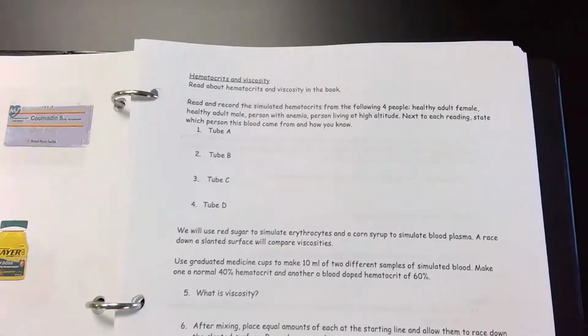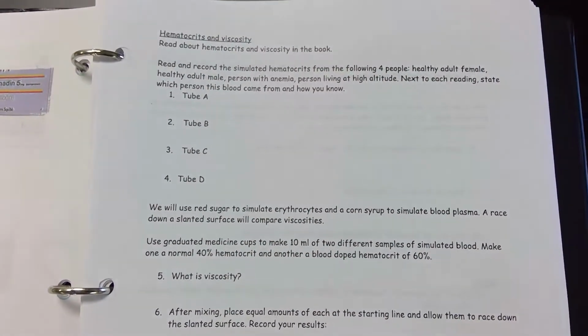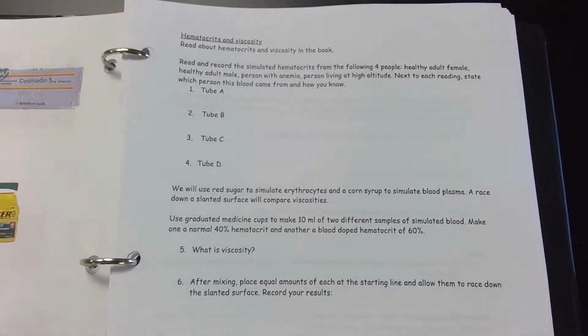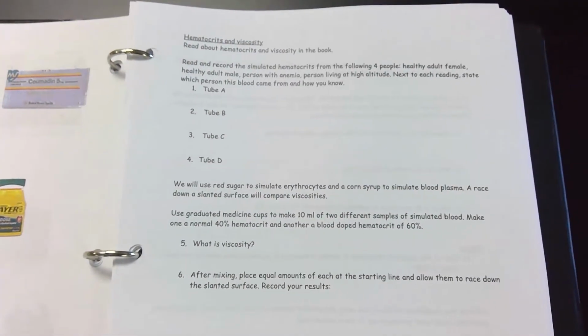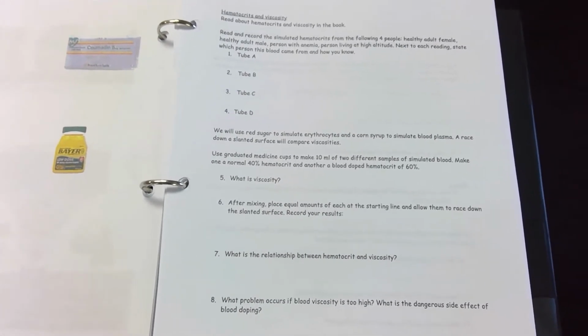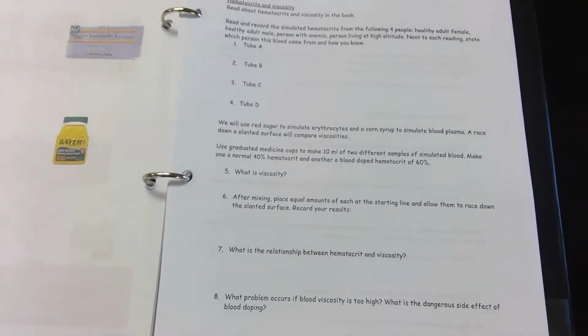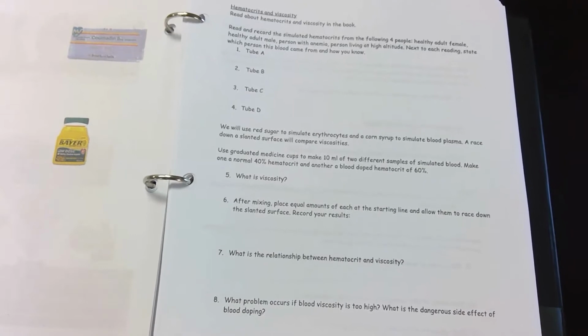The first part of Chapter 18 Lab is about hematocrits and viscosity. Make sure you read the section in the book about hematocrits. This is in the beginning of the chapter where it talks about blood composition. Remember, blood is number one, plasma. That's the most abundant thing in blood, which is the liquid part.